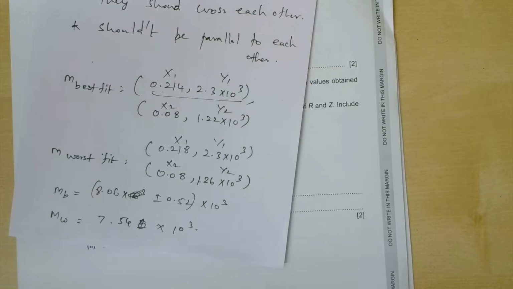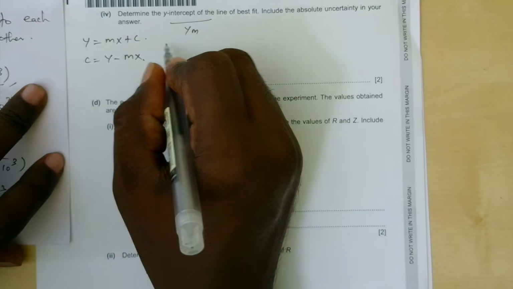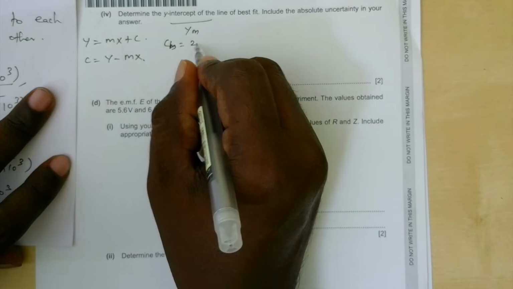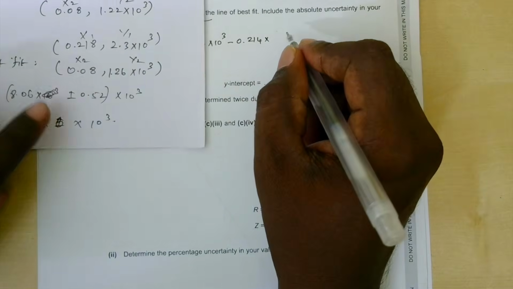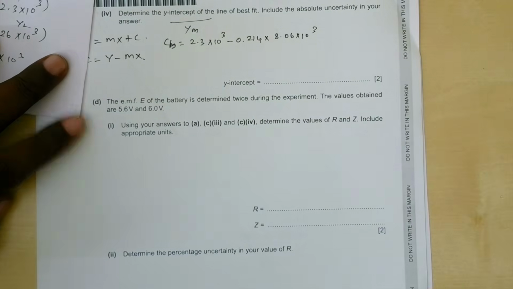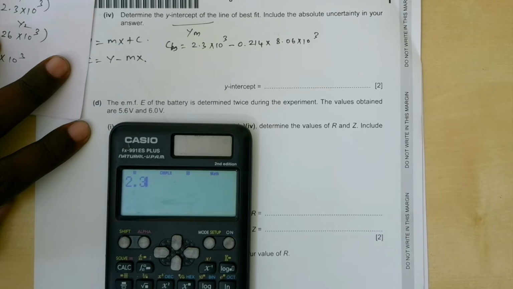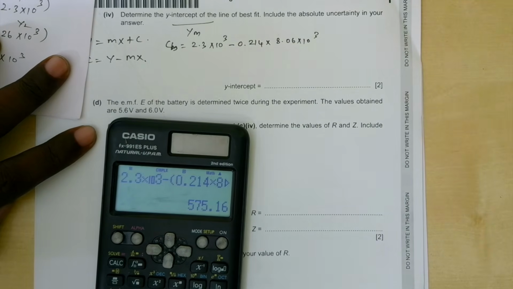So c of best fit will be the y value, which is 2.3 into 10 power 3, minus the x value 0.214 into the gradient value 8.06 into 10 power 3. In paper 5 you can solve any question as you like. Minus 0.214 into 8.06 gives 575.